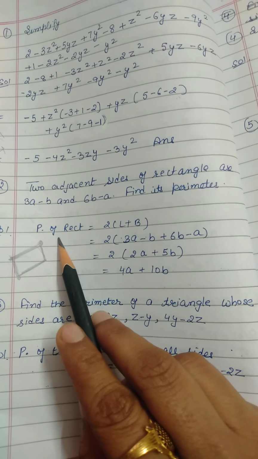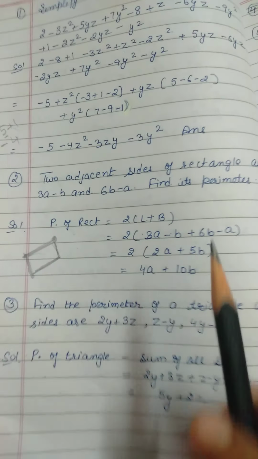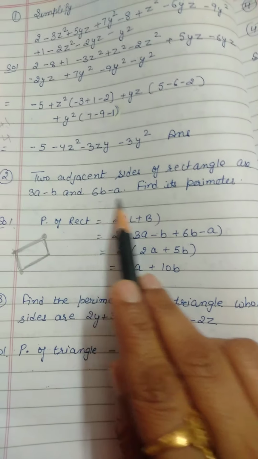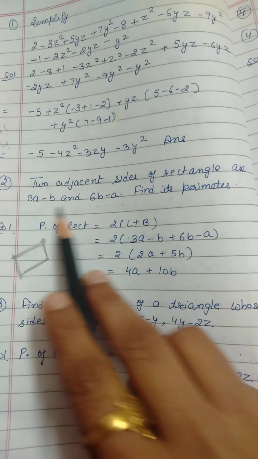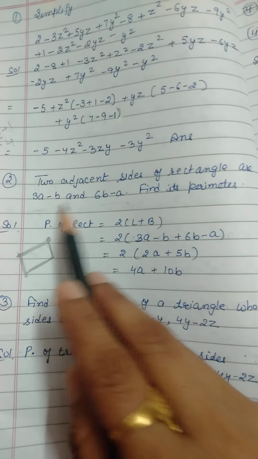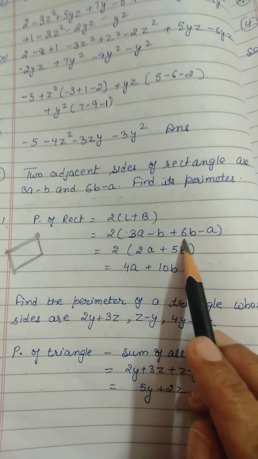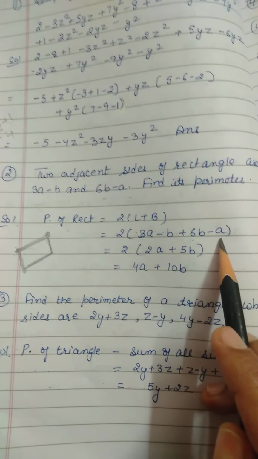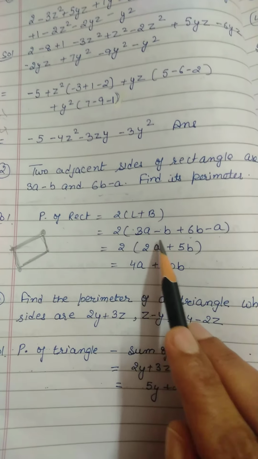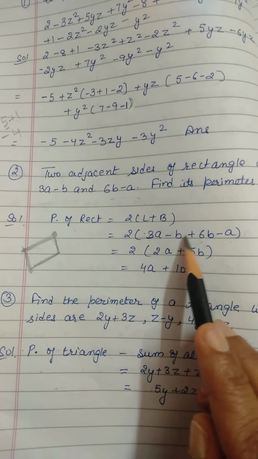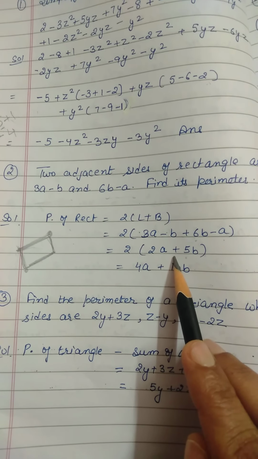So the perimeter of a rectangle is 2 into L plus B. So you have one side and you have this side, so you can take any one as length and breadth. Put the value. 6, 3 minus 1 is 2, 6 minus 1 is 5. 6 is greater, the sign is plus, so that's why the answer will be in plus.